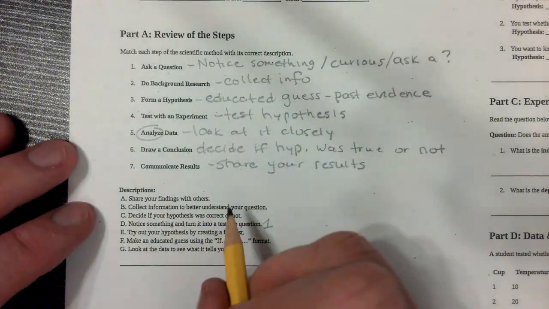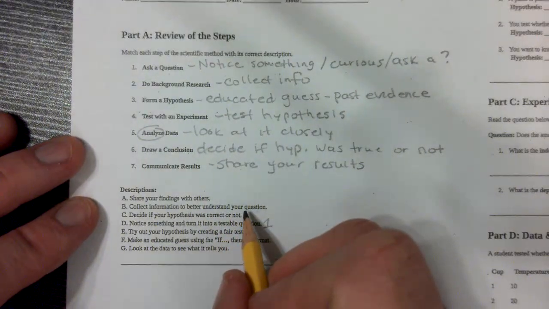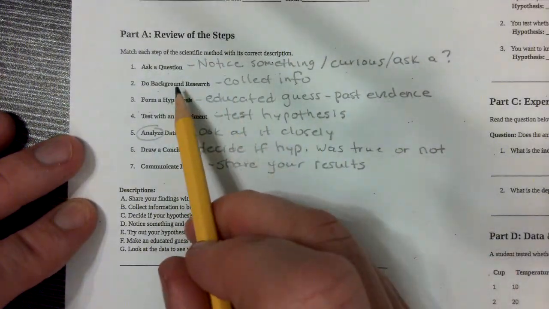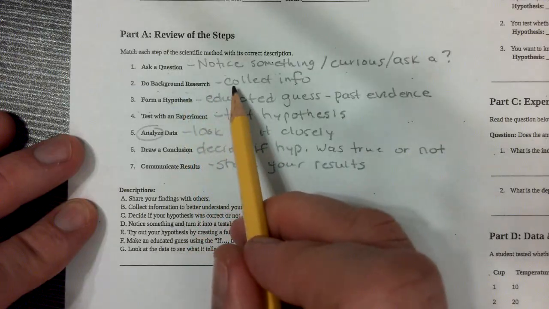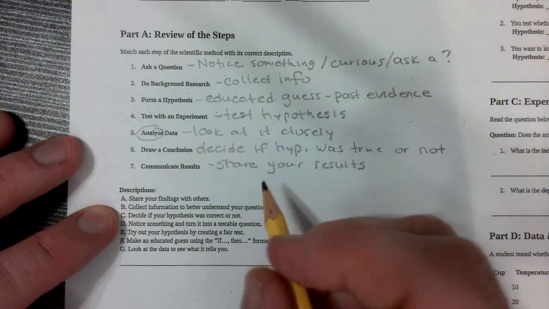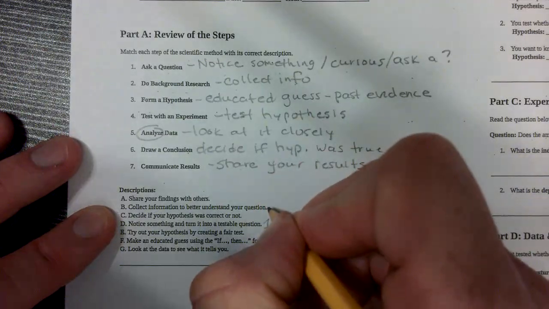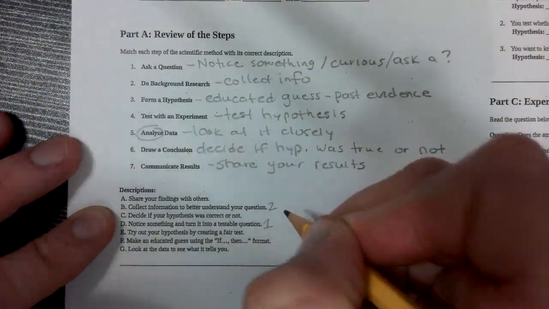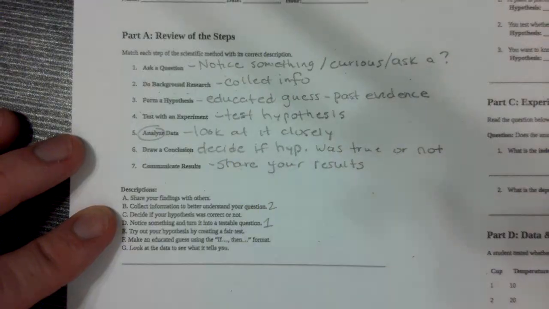Collect information to better understand your question. Well, if you look up here, doing background research is also collecting info. And so all I want you to do next to letter B is put a two because that represents a description of step two in the scientific method.